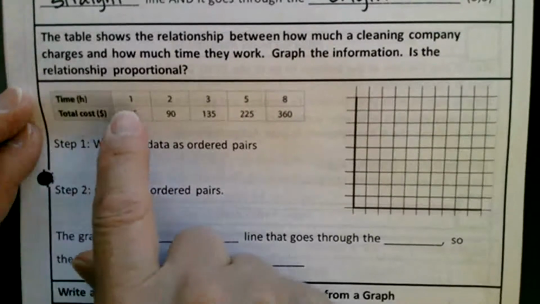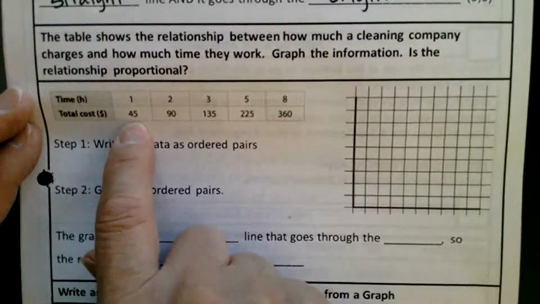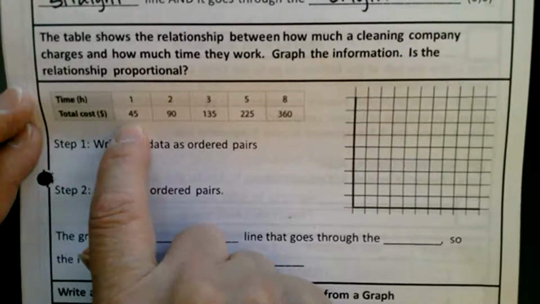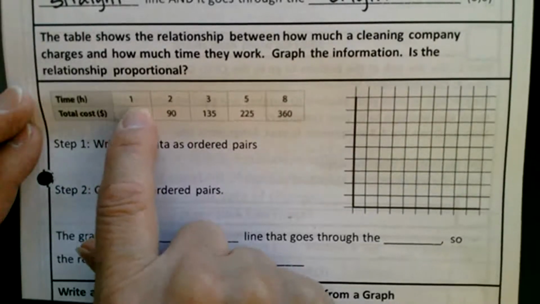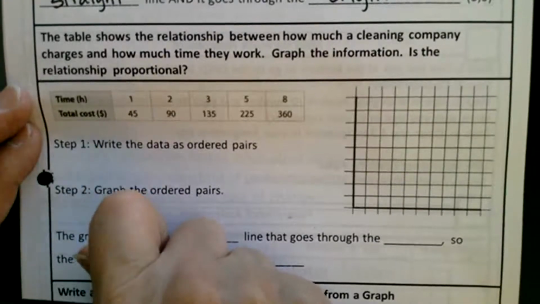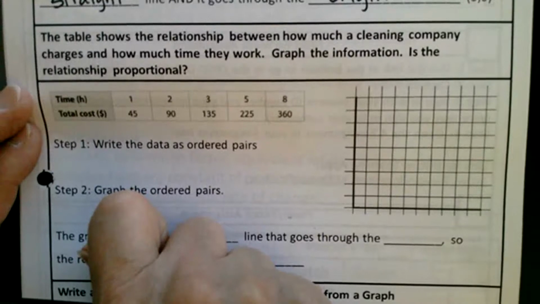Okay, and so you have to work 1 hour before you get paid, right? Or you have to work 1 hour before you can charge your customer the $45. So the time or the work for the 1 hour has to happen first. That's how you know which one is independent. The independent variable happens first, and the dependent variable won't happen unless the independent variable happens first.